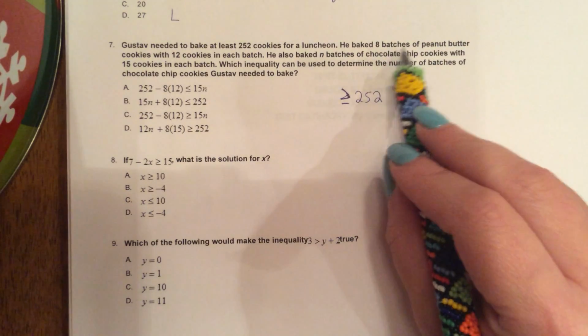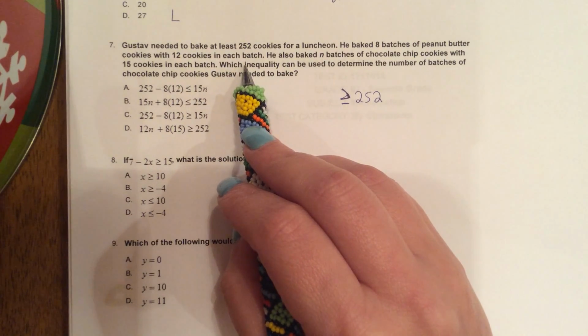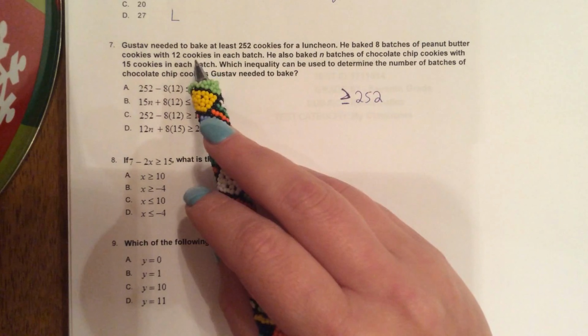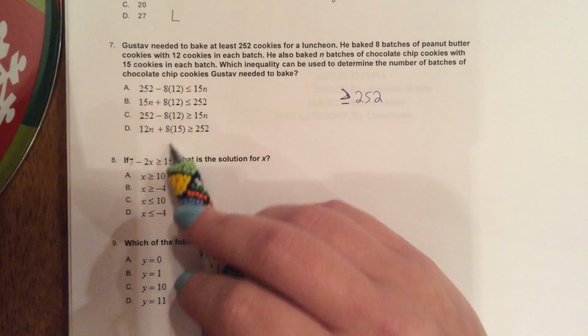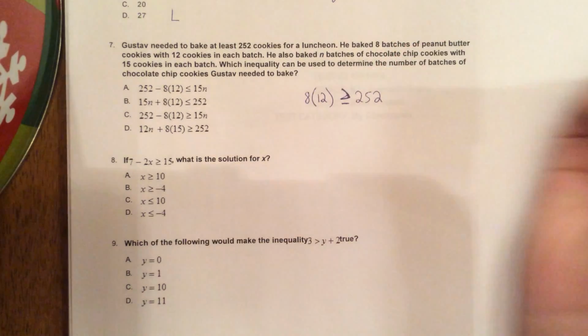So he bakes 8 batches of peanut butter cookies with 12 cookies in each batch. So to figure out how many peanut butter cookies he made, you would do 8 batches times 12. And we're not actually going to do that. We're just going to write the 8 times 12. And remember, the parenthesis next to a number means to multiply.